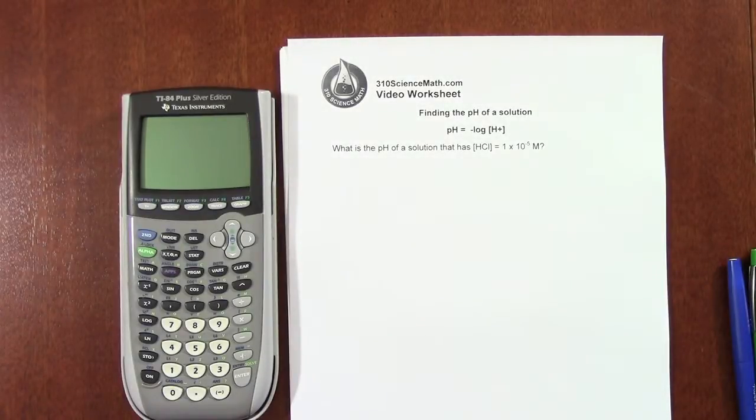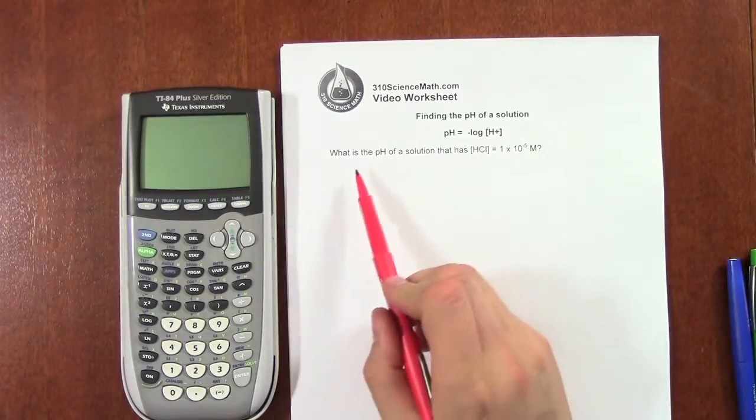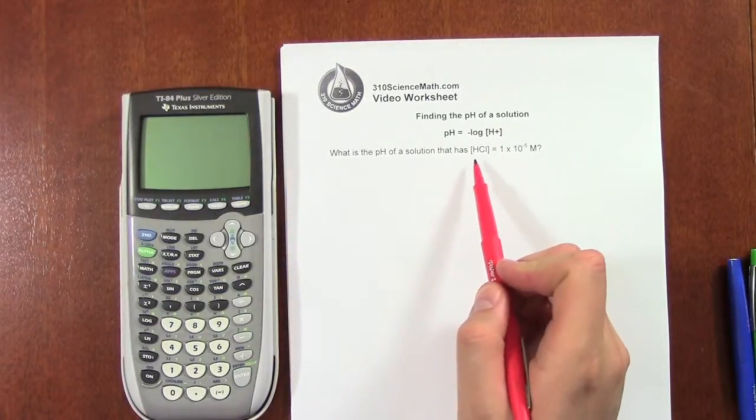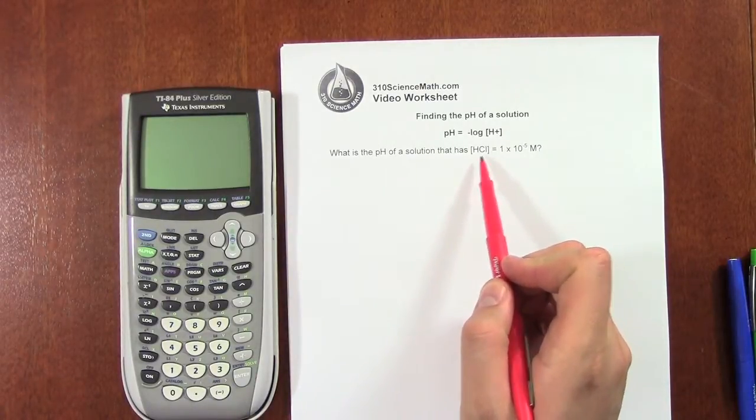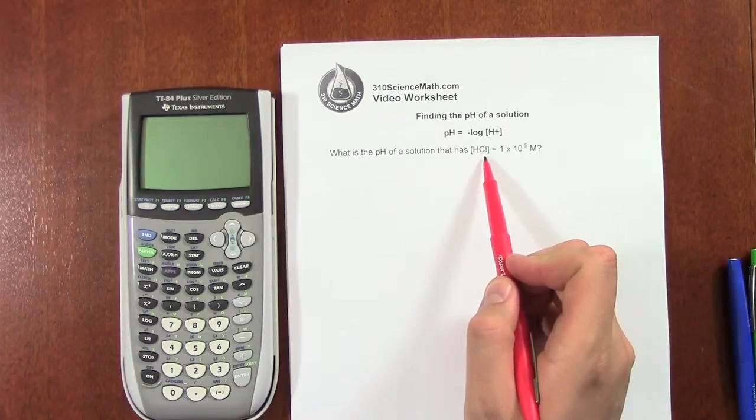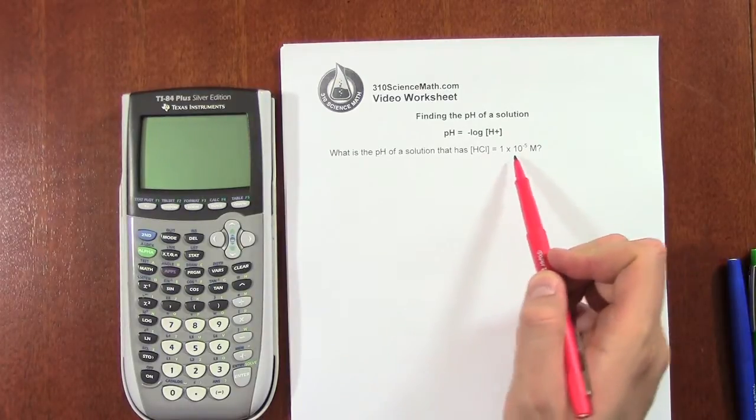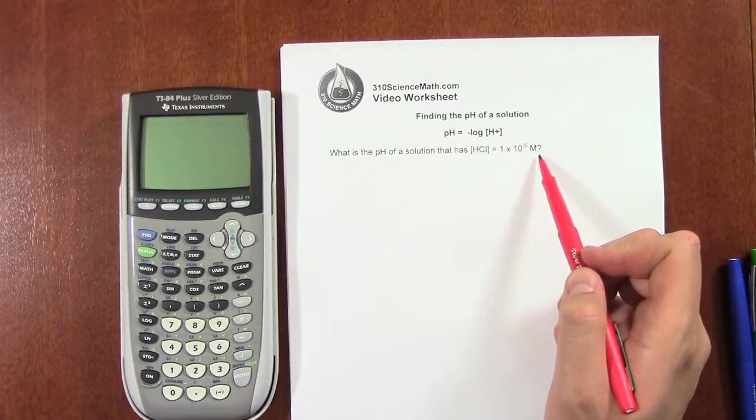Okay, so I'm going to show you now how to solve a problem that involves pH and logs. So here's the question. It says, what is the pH of a solution that has a hydrogen chloride or hydrochloric acid concentration of 1 times 10 to the minus 5 molar?